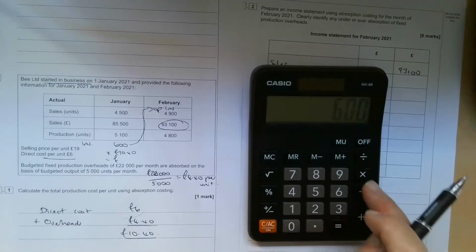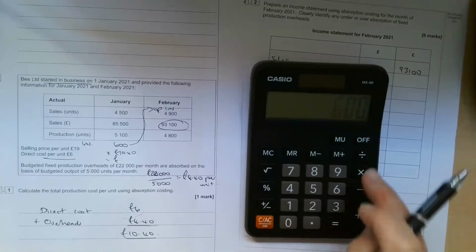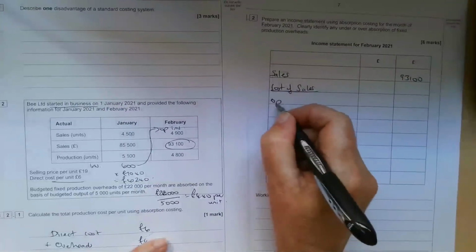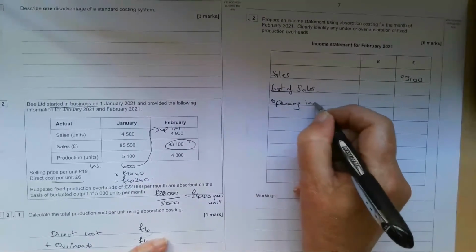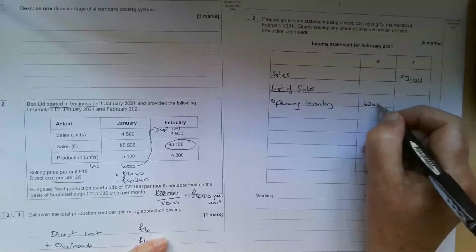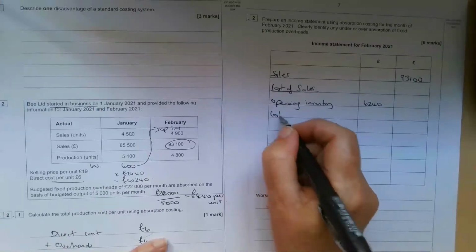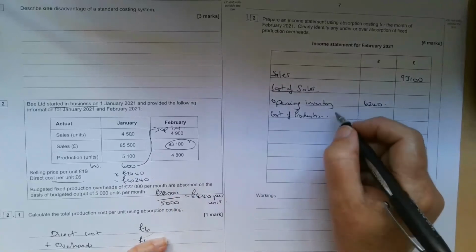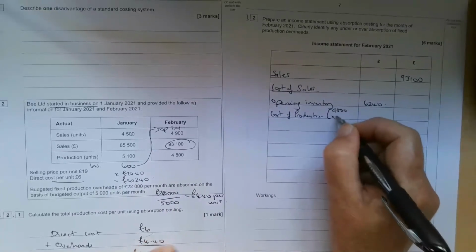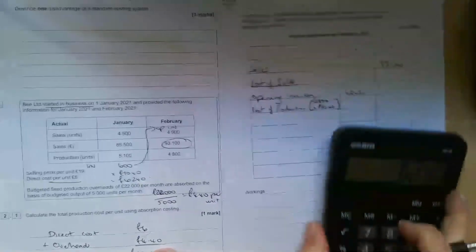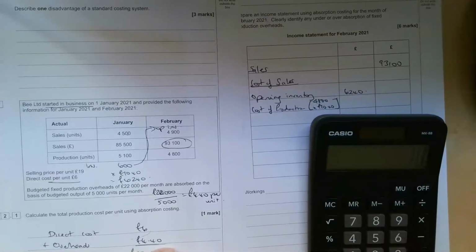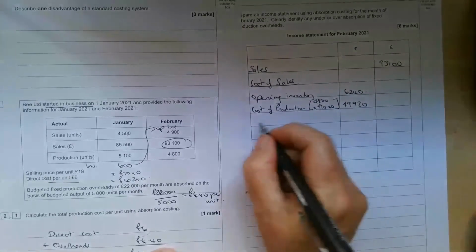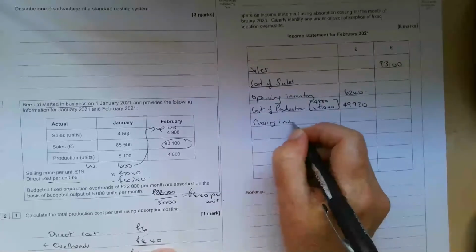But it's everything when it's absorption costing. So let's find out what 600 lots of £10.40 is. 6,240. So that's going to be our opening inventory up here. Then we've got cost of production. So that's the number we produced. So in February, it was 4,800 times £10.40. So we got there, 4,800 times £10.40 is 49,920. And then we need to value the closing inventory.